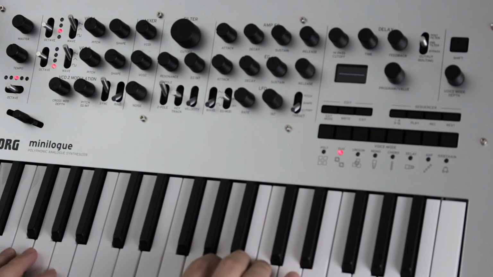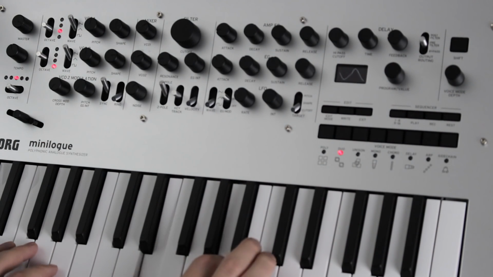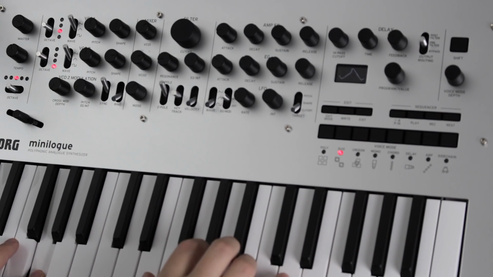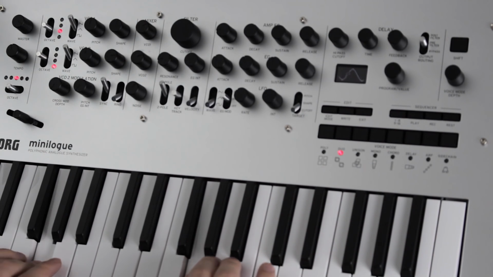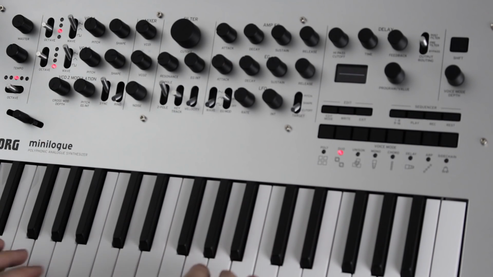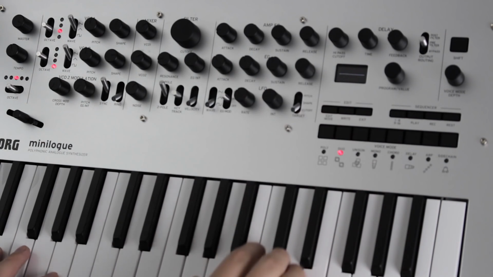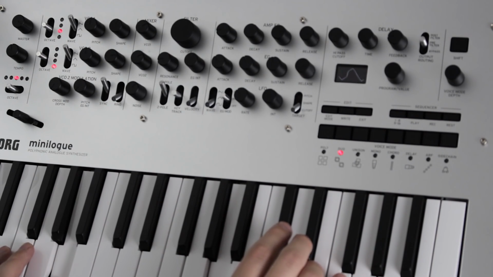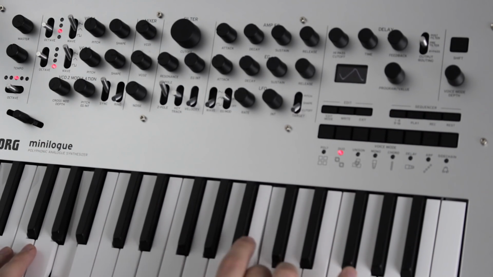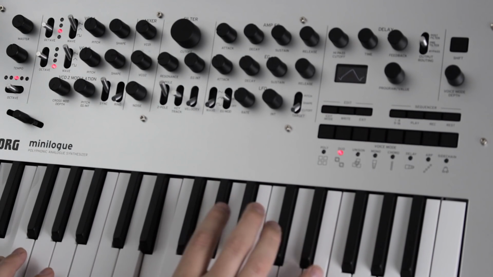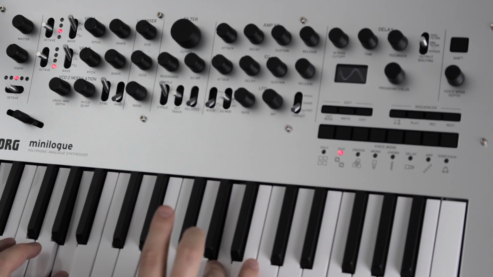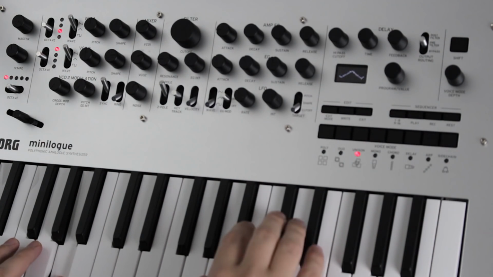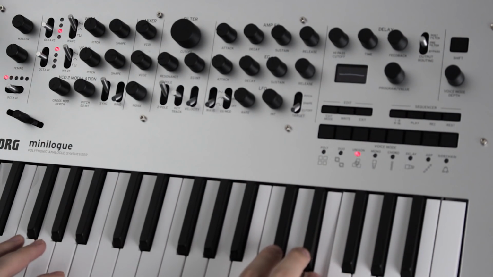And here's another one I made. In this patch you can really hear the filter envelope coming in. Oh yeah, here's a noise patch I made.